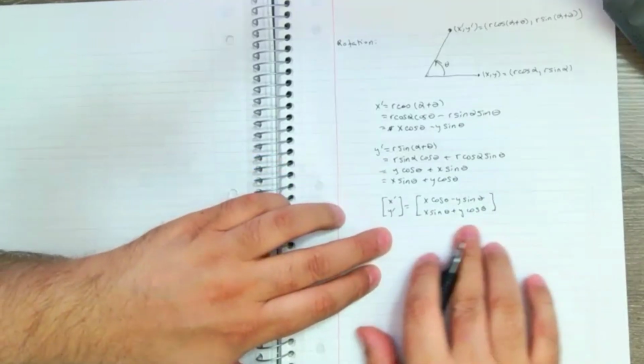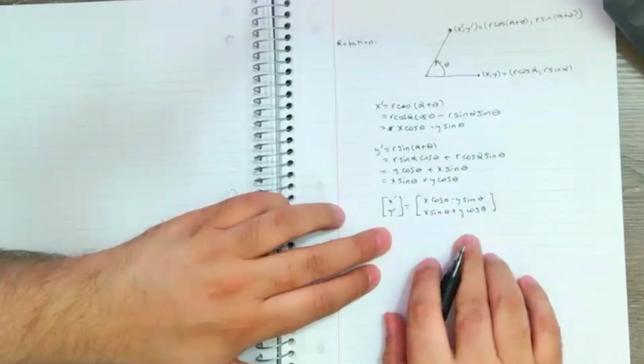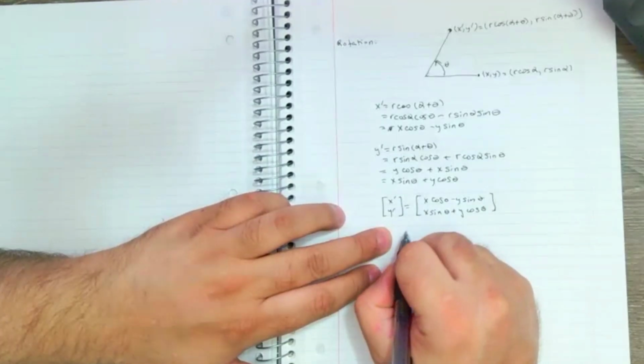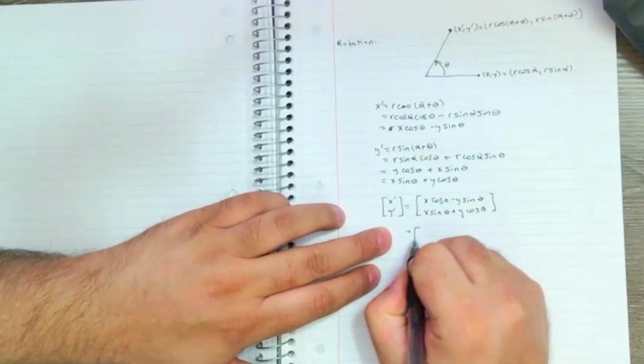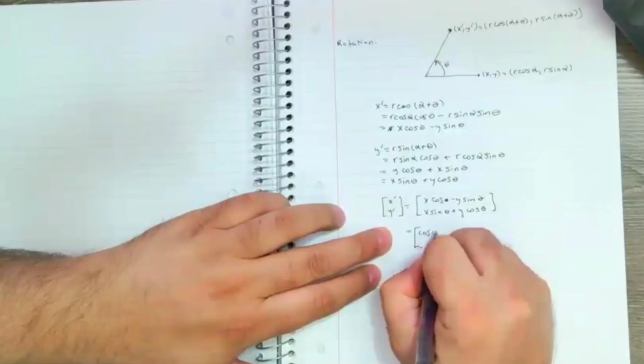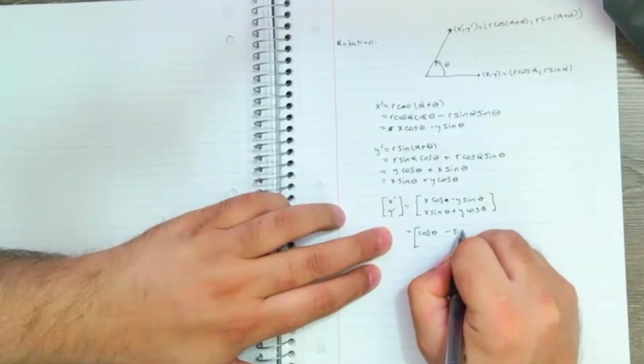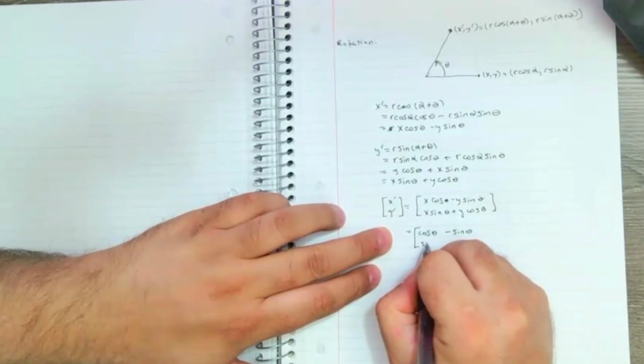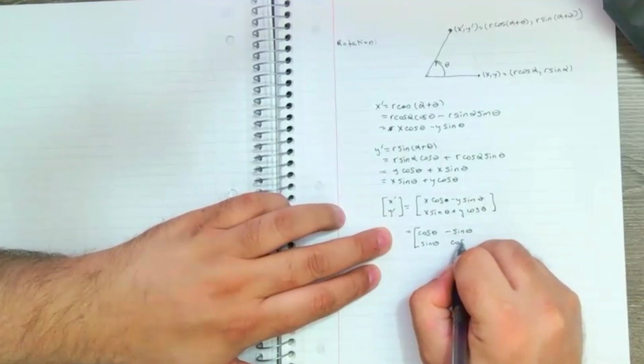This vector can be written as a product of a matrix and the vector of the point x, y. And that matrix has components cosine theta, negative sine theta, sine theta, cosine theta.